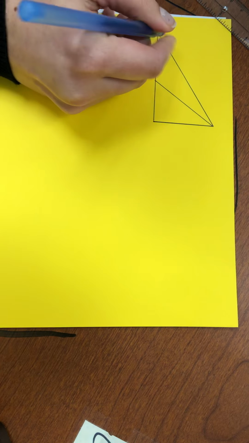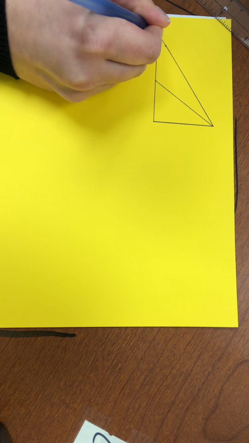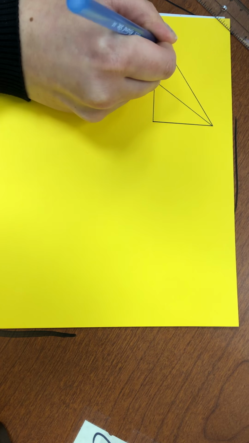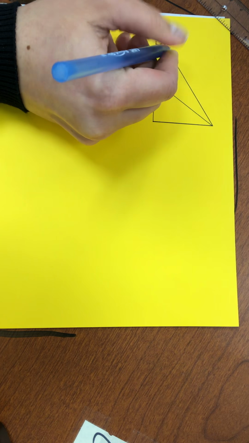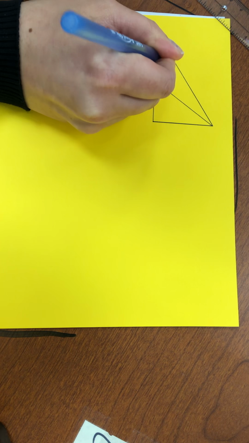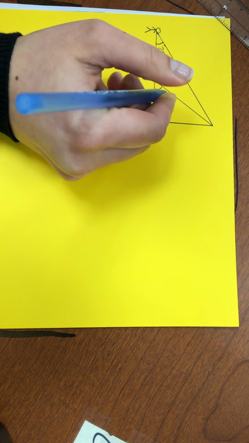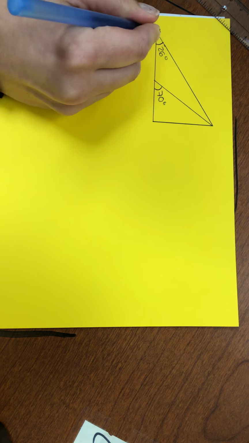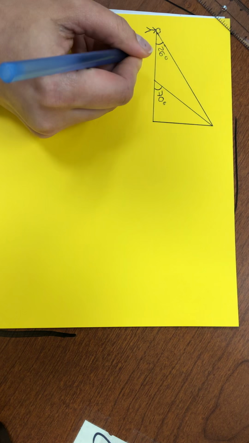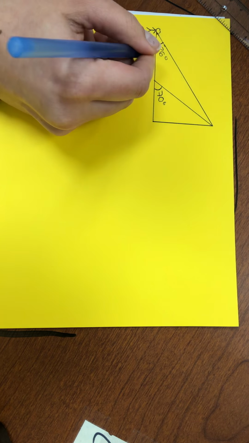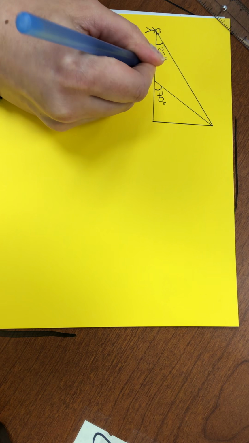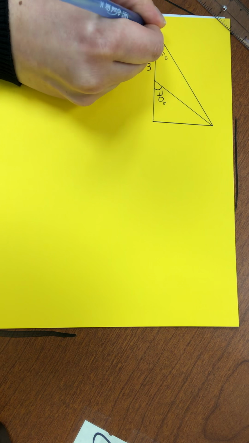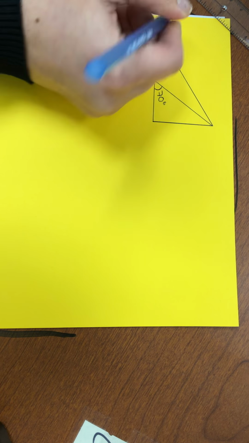Okay, so she is standing right here. She looked up and the angle of elevation from this distance was 26 degrees, and this one right here was 70. Okay, this distance is 10 meters and she is 1.7, so she measures 1.7 meters.